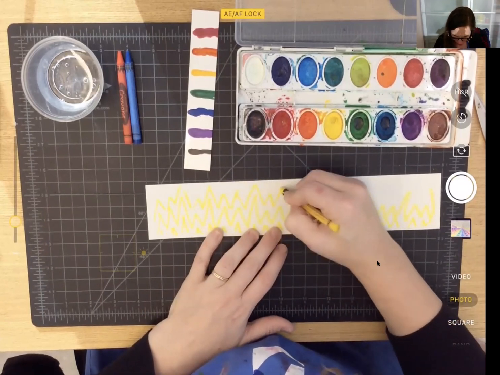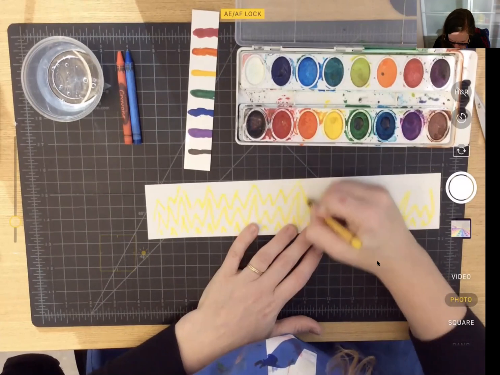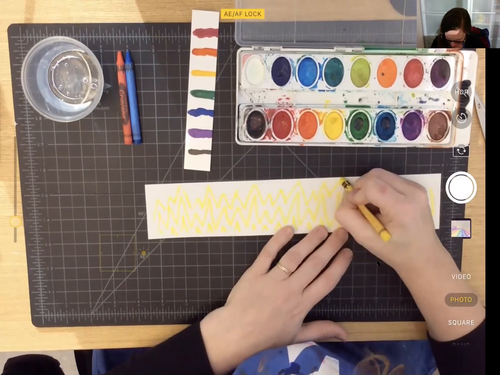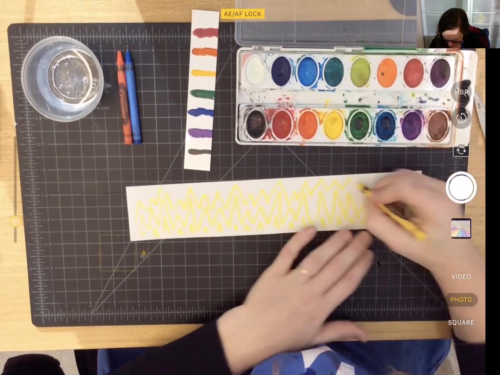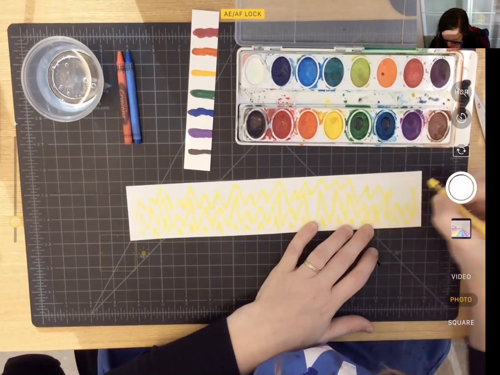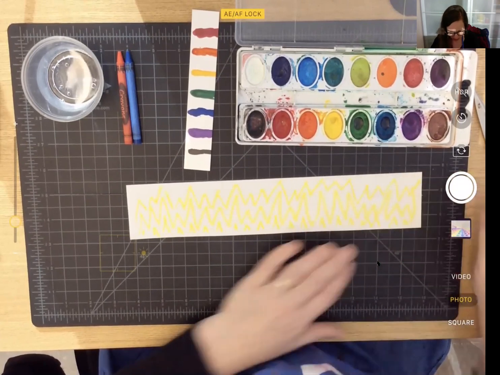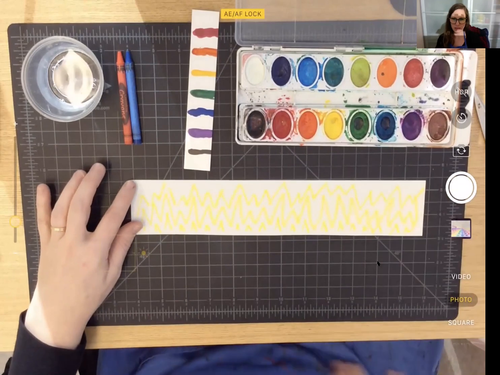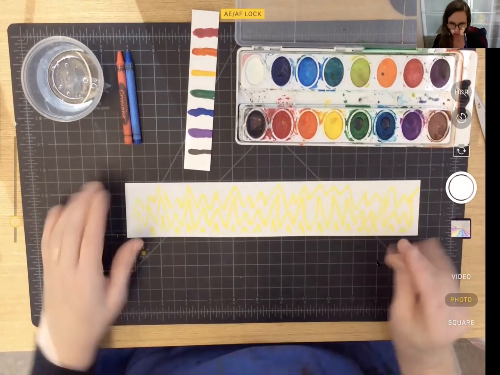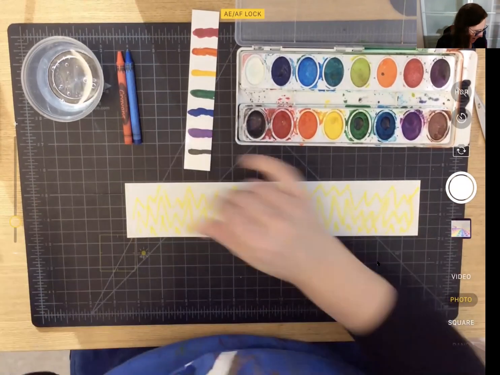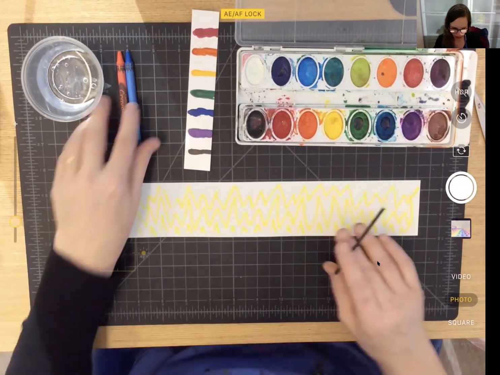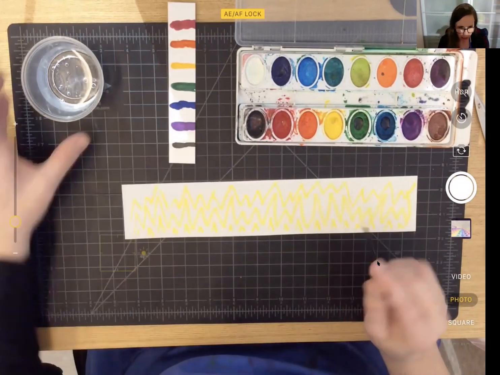So we're just going to paint the whole strip of paper, and we're going to let these strips of paper dry for next time. And then next time we'll cut these strips of paper out and we'll use them. So this is very yellow. It looks really bright on the screen. And now I'm going to do a little painting over it. So you can just watch me here.